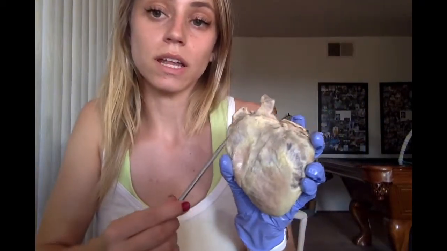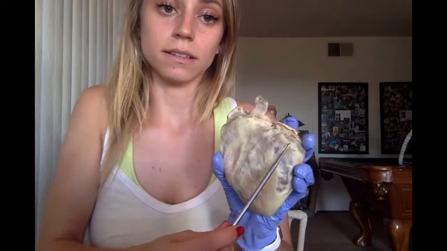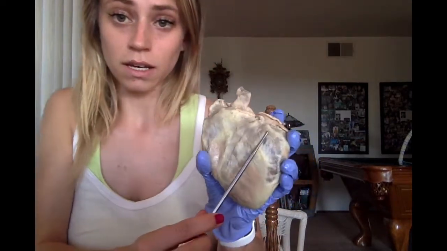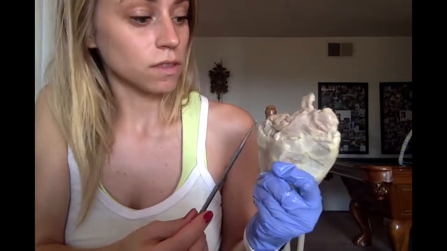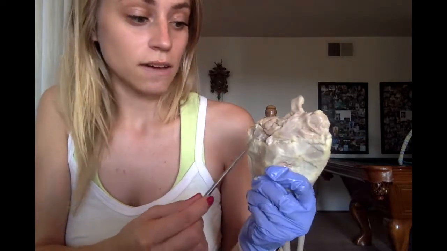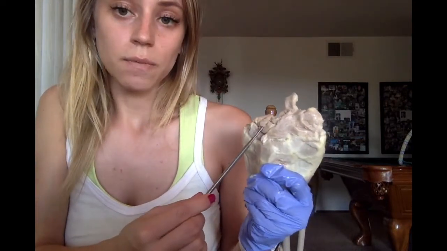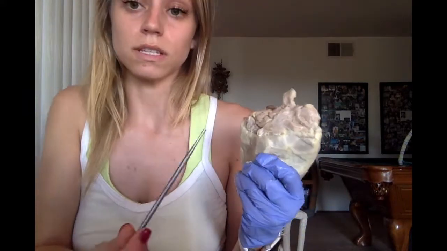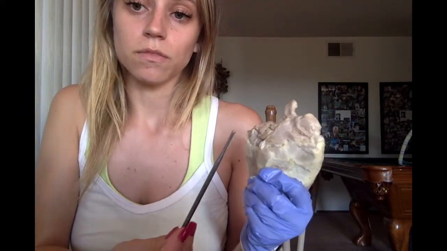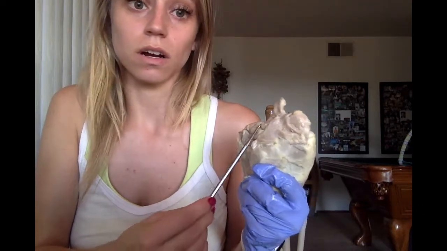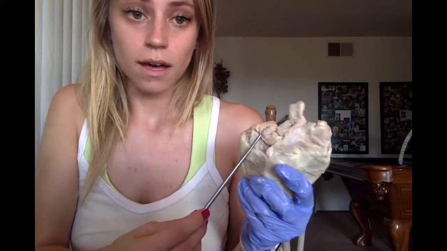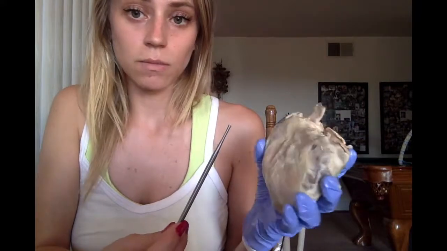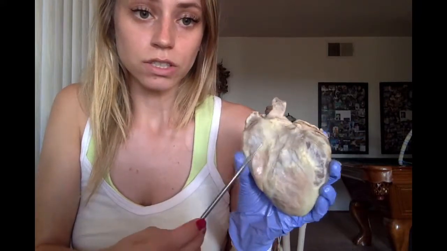In the right atria, there's deoxygenated blood. In the left atria, there's oxygenated blood. And then we have the right and left auricles. Their purpose is to increase the capacity of the atrium, therefore also increasing the volume of blood that the atria are able to hold. And then we have the intraventricular sulcus.